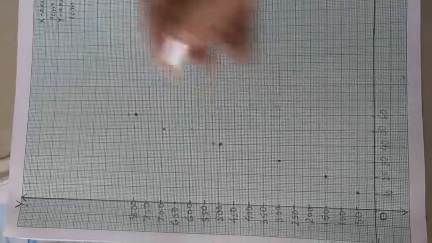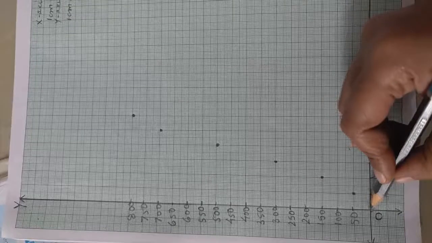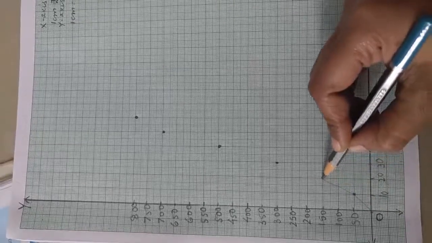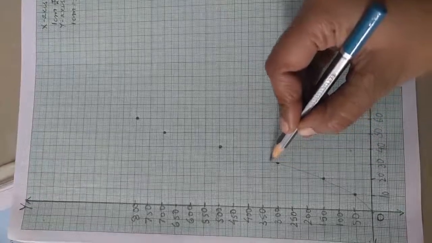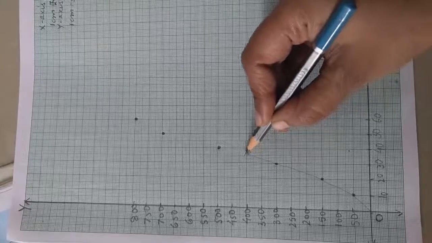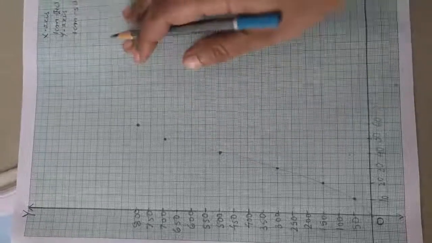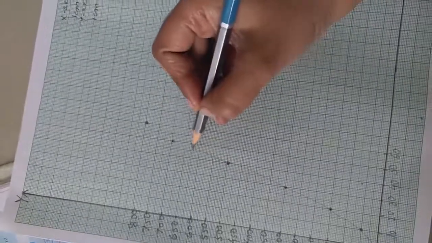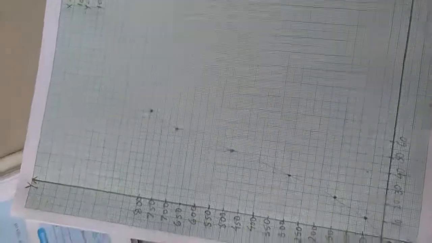So now, students, by putting the points, we have to join this curve accordingly. You can see how I am joining. I am not taking a curve shape, just joining the lines with free hand. You have not to move your hand. This way you can draw it.